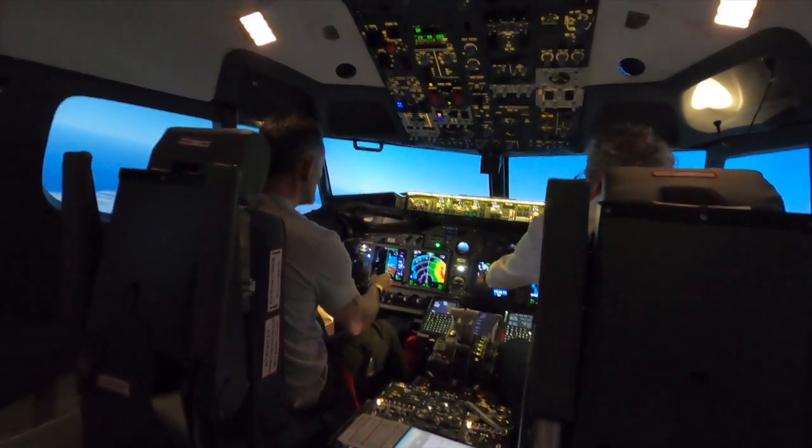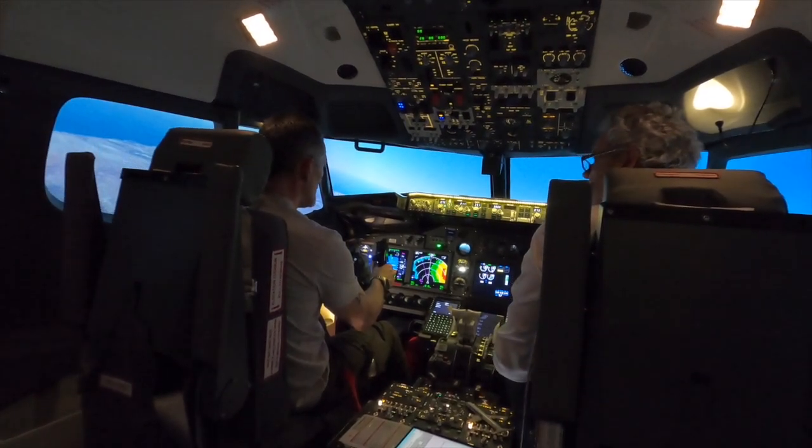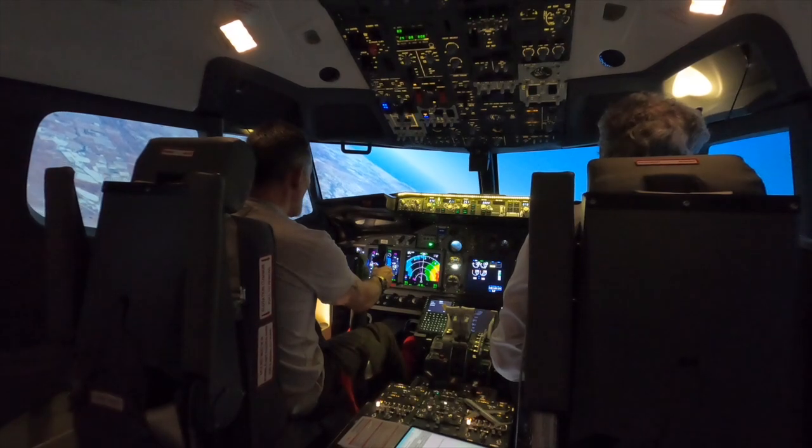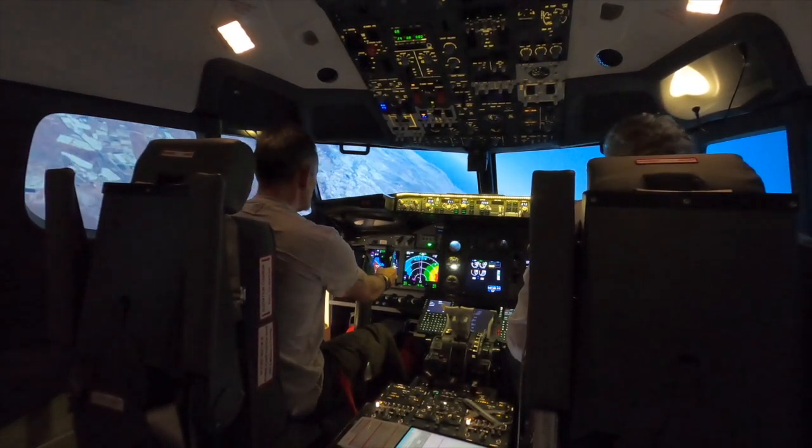But we lost engine number 1. So we now have only one engine for the landing. So voilà, that's what you will do now. It's landing.